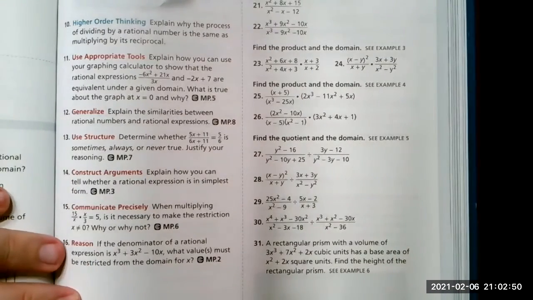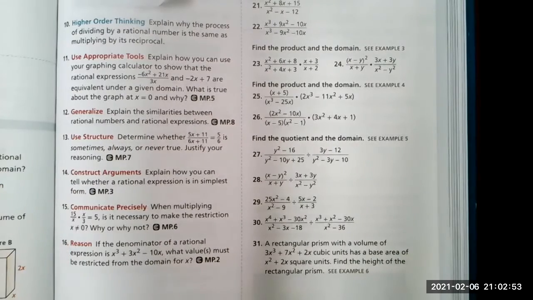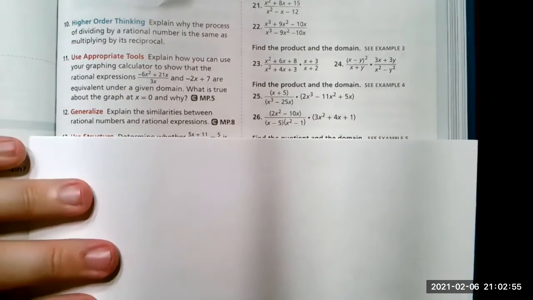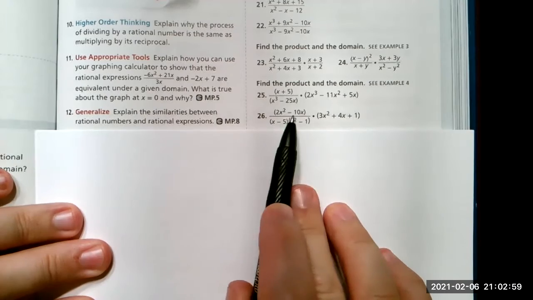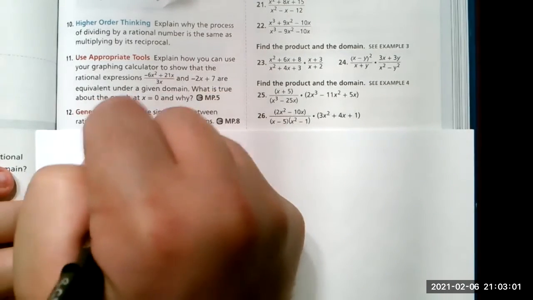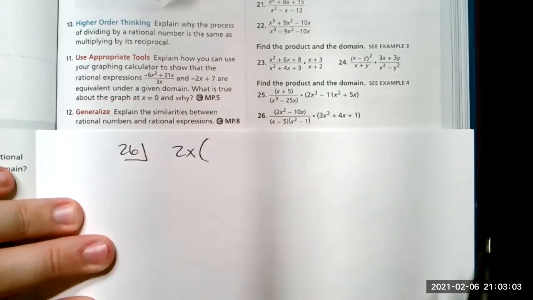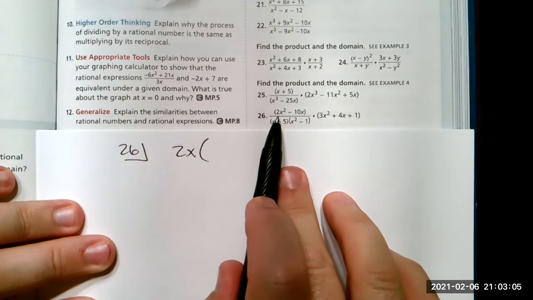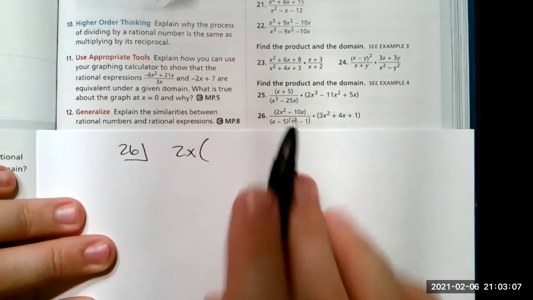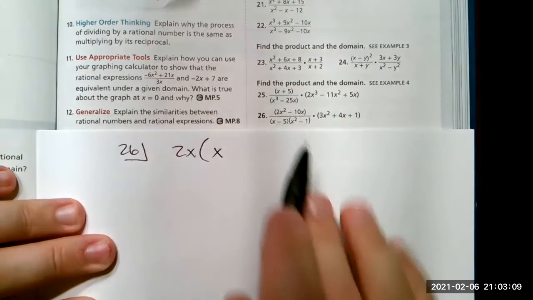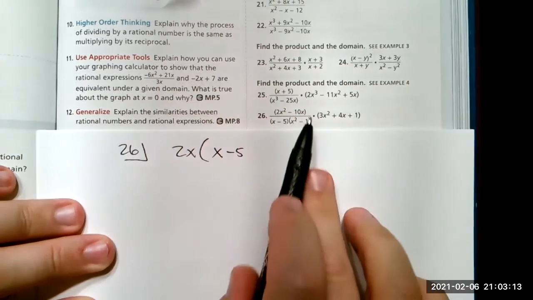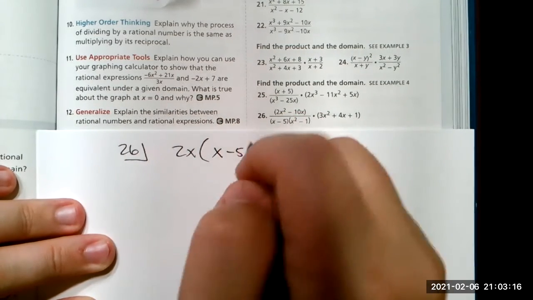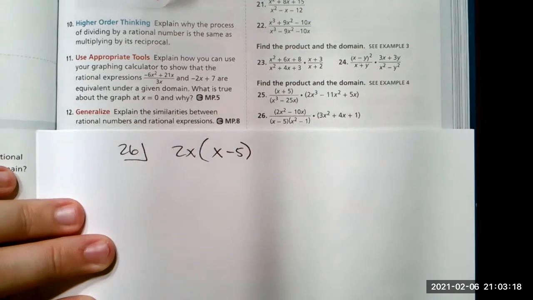Number 26, more of the same. So we'll go through this pretty quickly. My numerator, it looks like both of those terms have a GCF of 2x. So 2 divided by 2 is 1. If I have two x's and I took 1 away, I'll have 1 left over. Negative 10 divided by 2 is negative 5. If I have an x and I took 1 away, I won't have any x's left over.